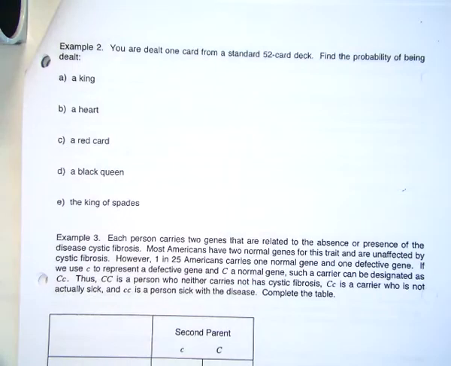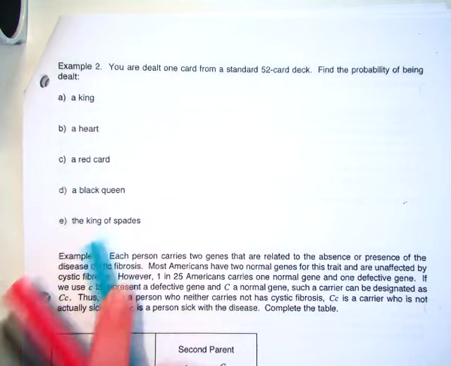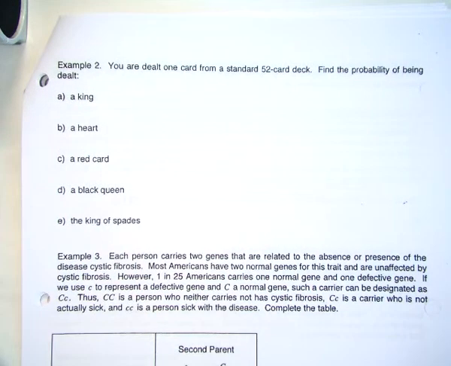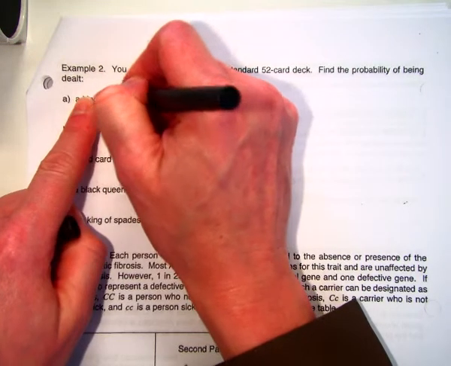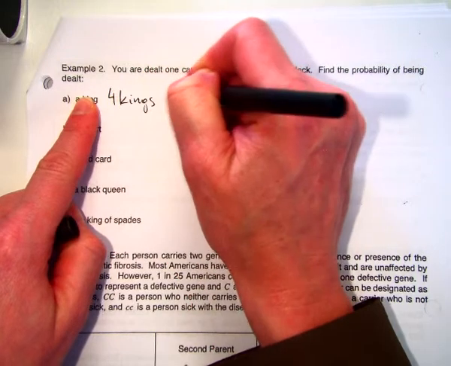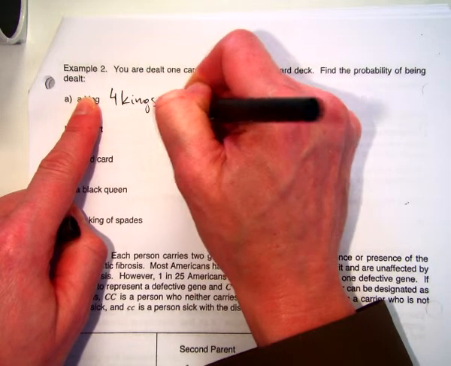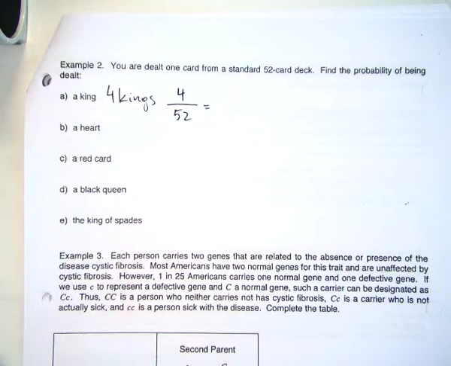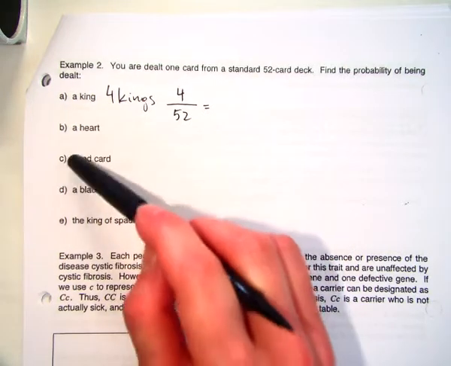So let's have you answer these. What is the probability of being dealt a certain card? So when you guys are writing this, a king, there are 4 of them. So when you're writing it, make sure you reduce. So it'd be 4 over 52. Figure out what that is. Why don't you guys do B, C, D, and E?